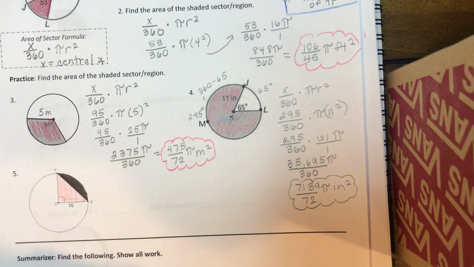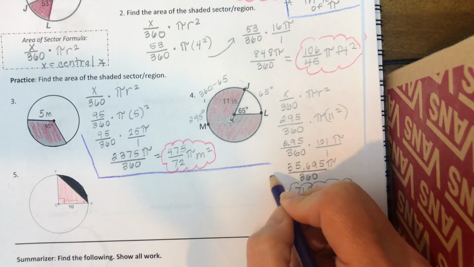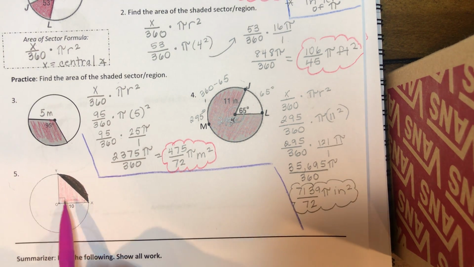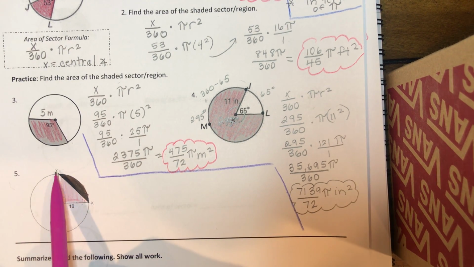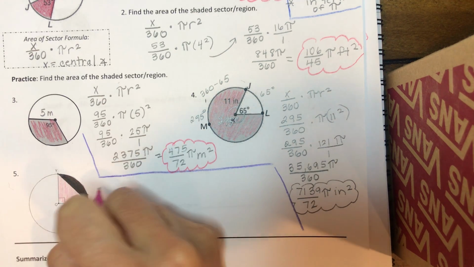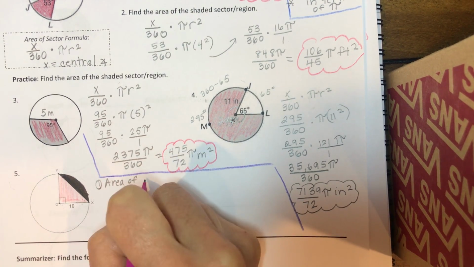All right, so let me kind of block off an area here for us to do our work. All right, step 1. Find the area of the sector. So we're going to pretend like we do want to find this whole big area like we did up in number 3. So first step is to do area of a sector.